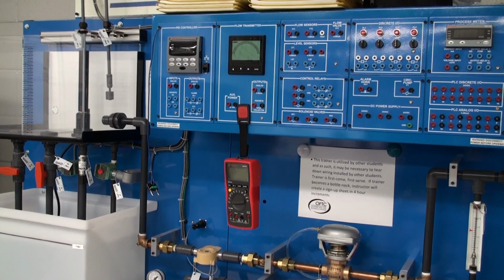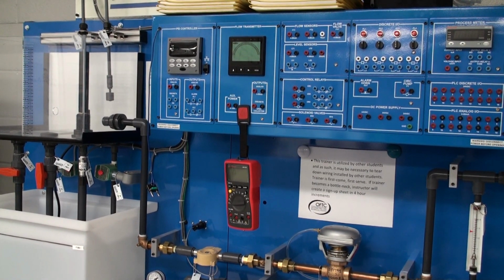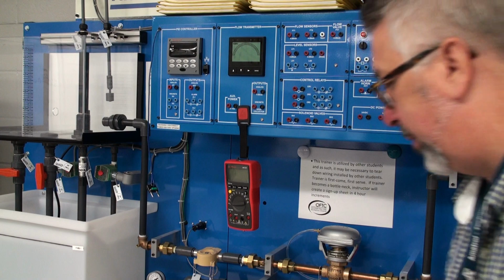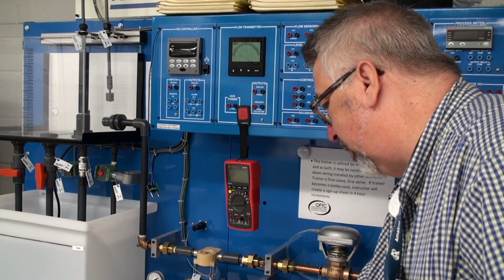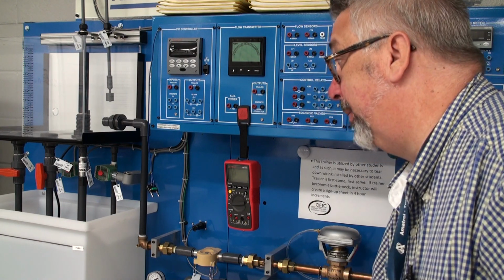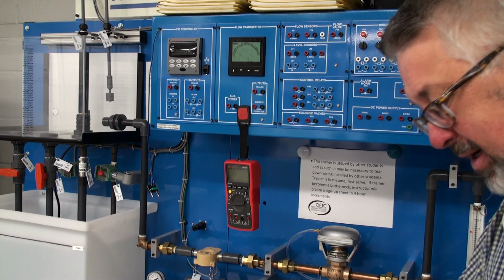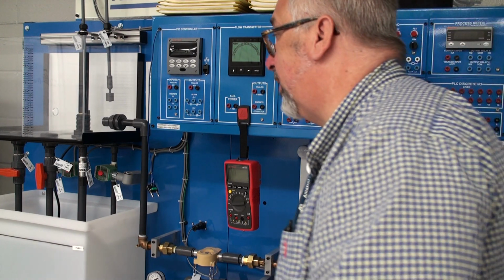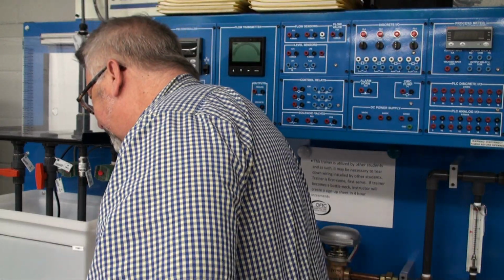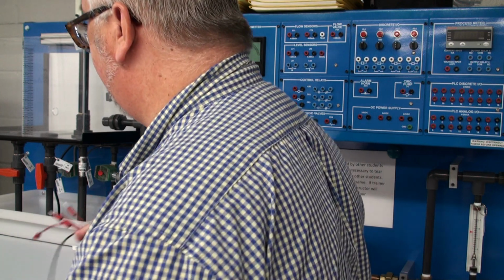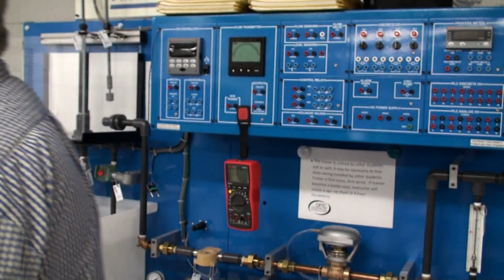Okay, what you see before you is the process control trainer used in industrial instrumentation, and the whole idea behind it is controlling the process. In this particular one, we're going to be controlling flow from the tank at the bottom to the tank at the top. What we're trying to do is control this variable, and the variable, of course, is moving water from one tank to another.